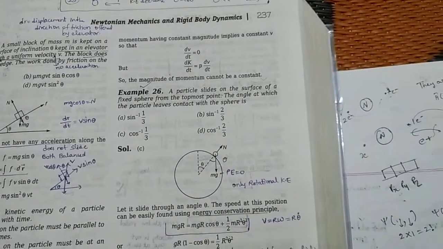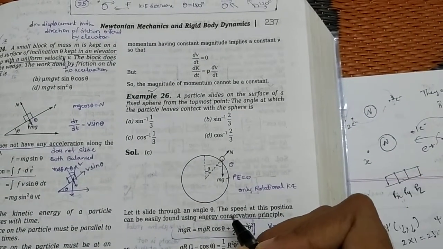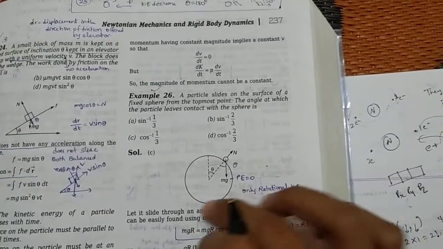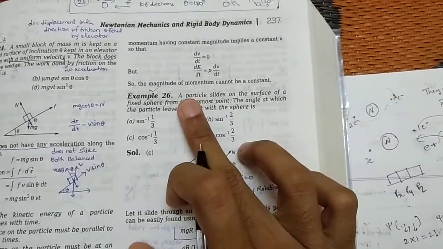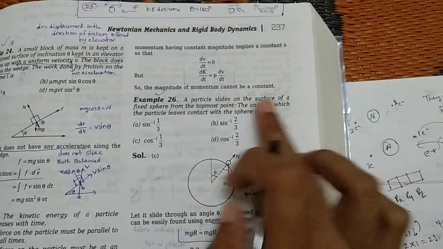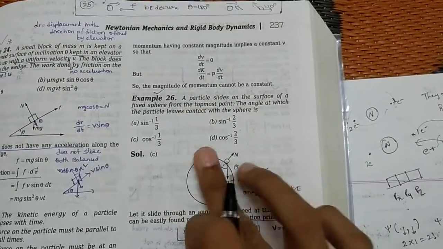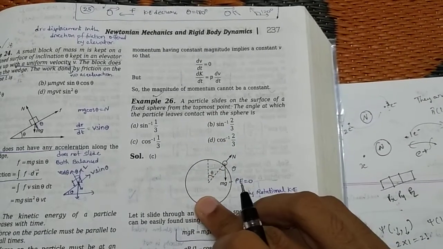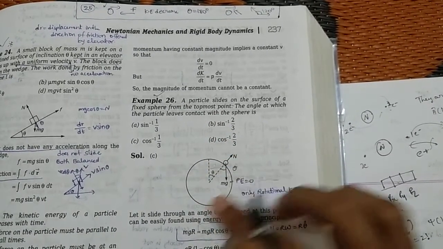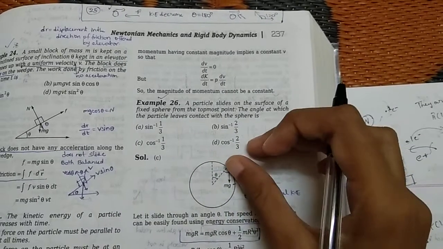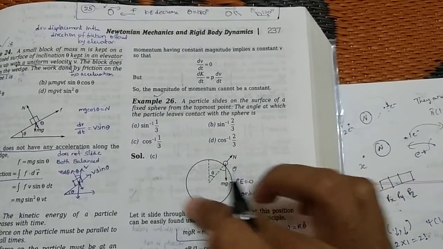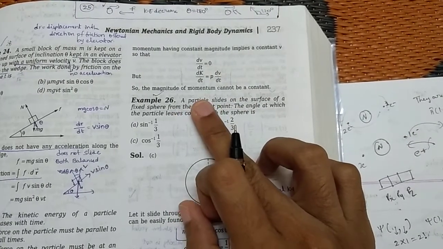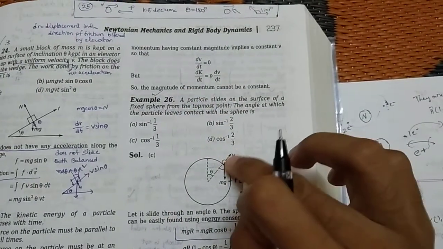So here what they are saying is, we need to imagine a diagram according to the question. So this is the diagram we could imagine. A particle slides on the surface of a fixed sphere. So this is a fixed sphere, this largest circle. This large circle is the sphere, and this small circle is the particle that slides on the surface of the sphere from the topmost point.